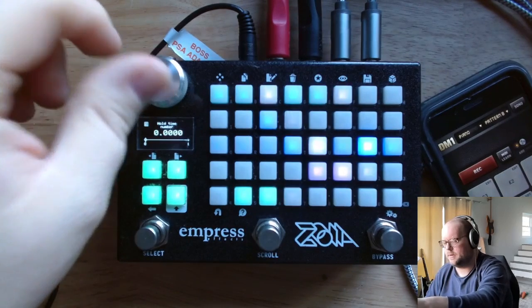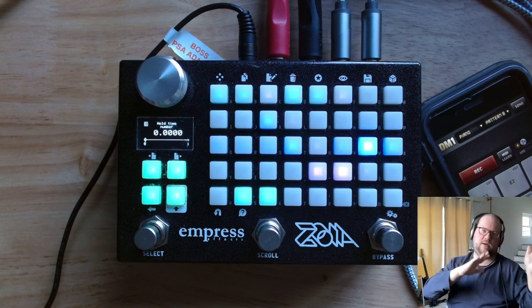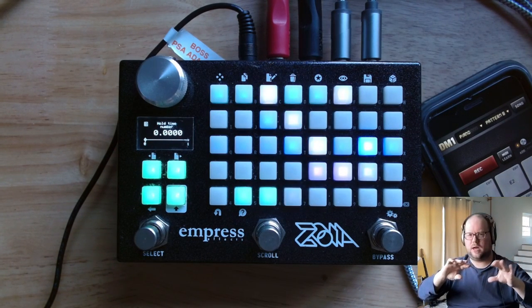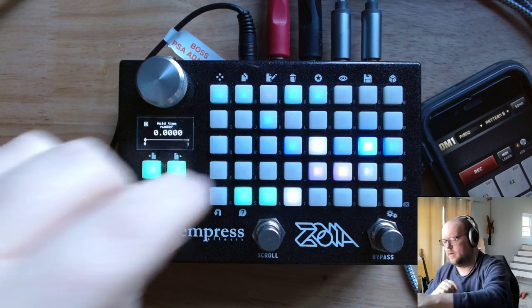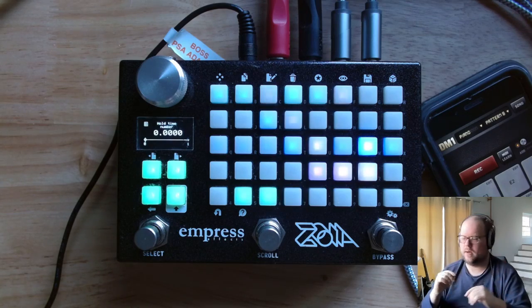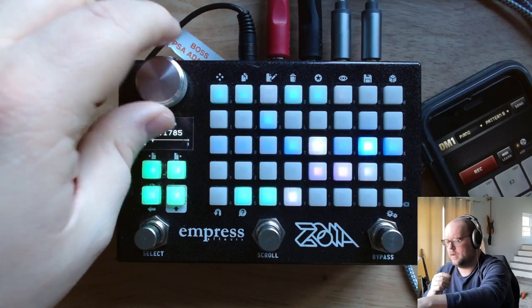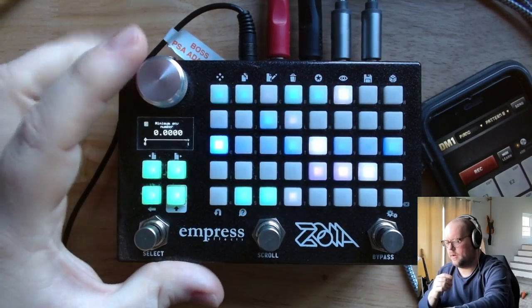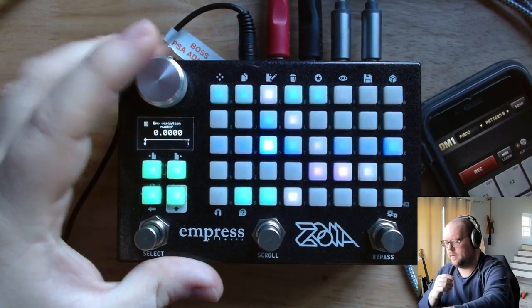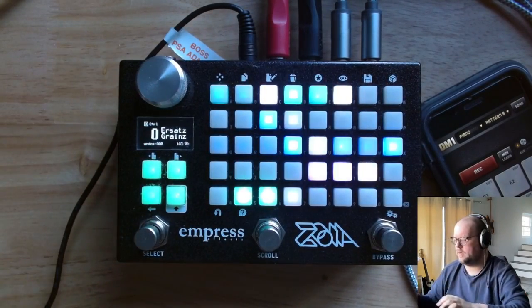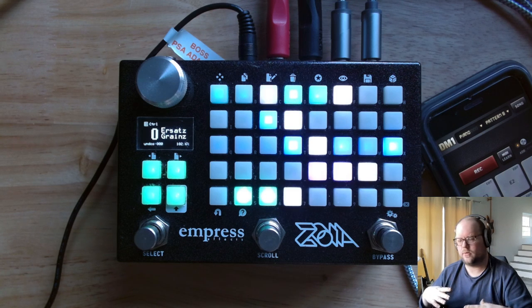We have a hold option. We have attack and decay based on the shape, but the hold time is not randomized. It's consistent. So if you wanted a consistent envelope time, we could turn these other controls down and we would end up with very consistent grain sizes.